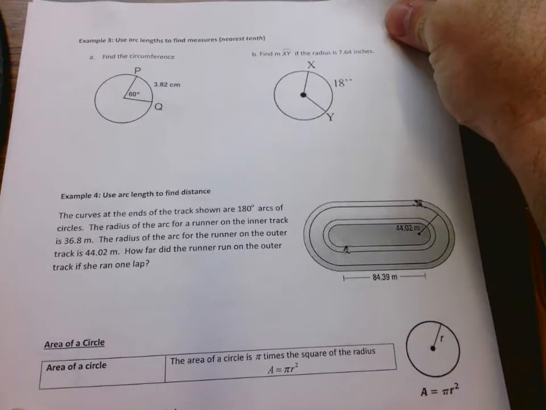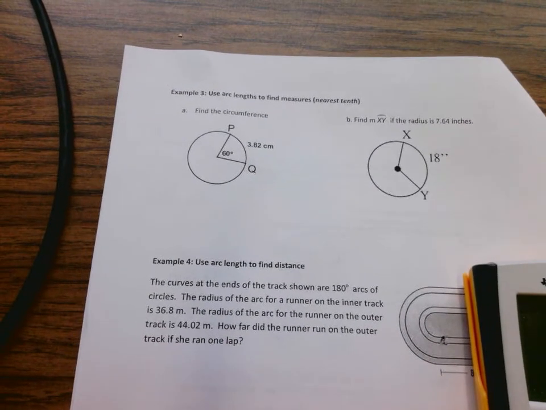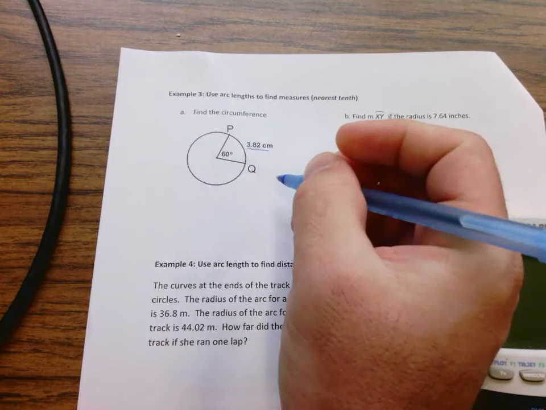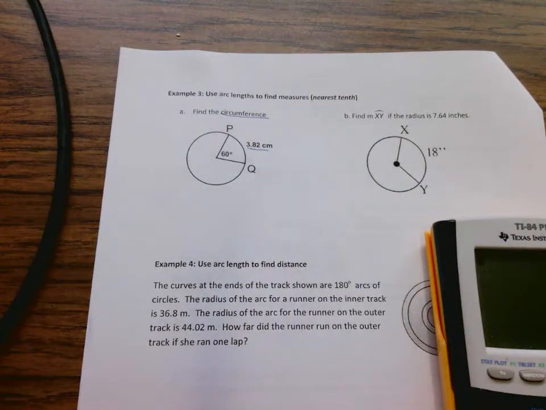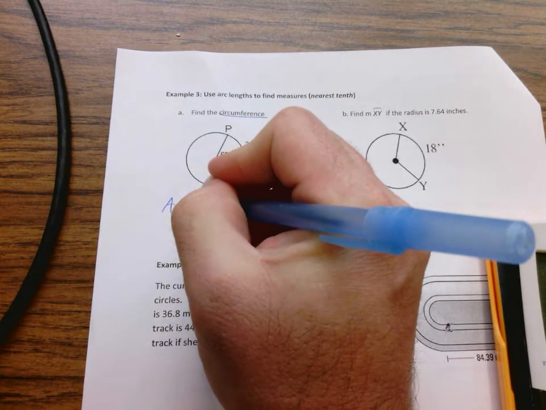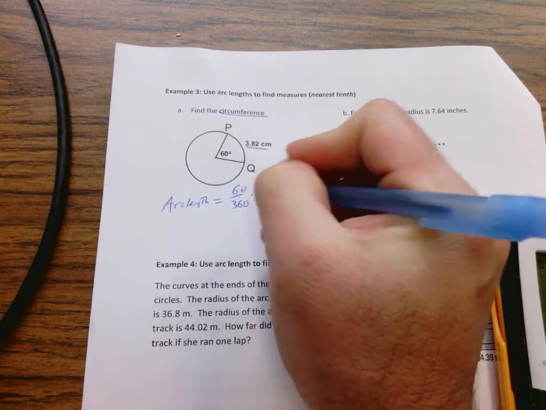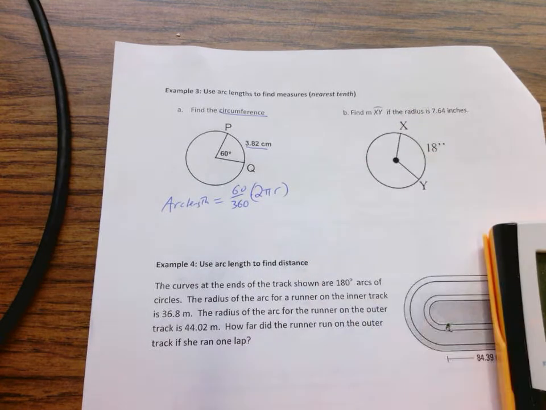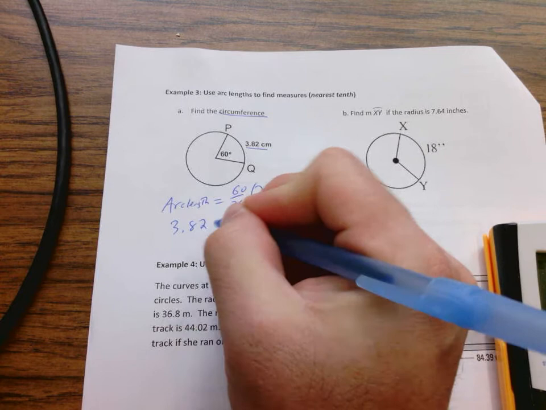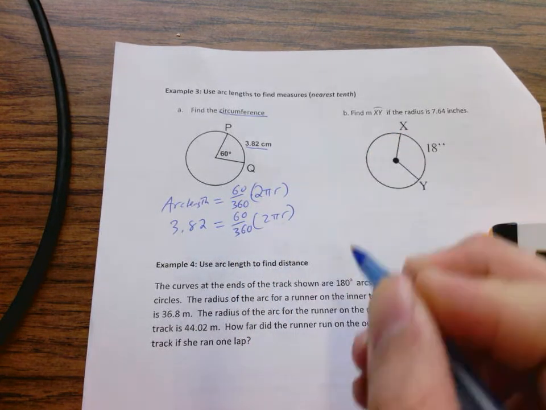We'll go ahead and do another one here, and then that should probably be enough to get you going on arc length. All right, so for this one, they actually give me the length, and they want us to find the circumference. So again, we know the formula. The arc length is going to be the 60 out of 360 of the full circle's circumference. Well, the arc length is 3.82. 3.82 is going to be equal to 60 out of 360 times the full circumference.